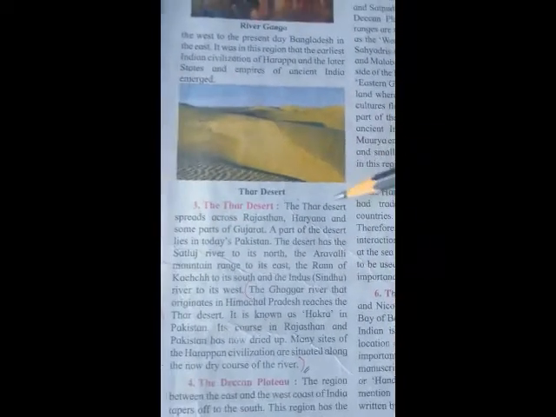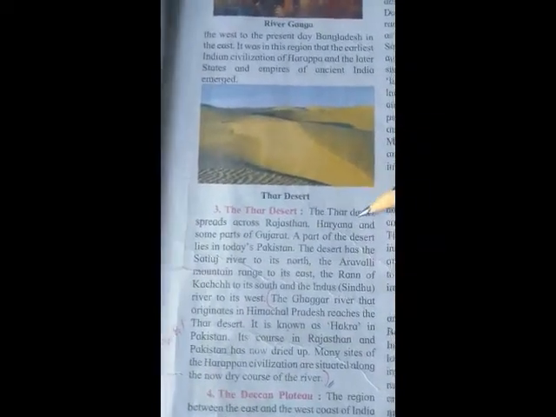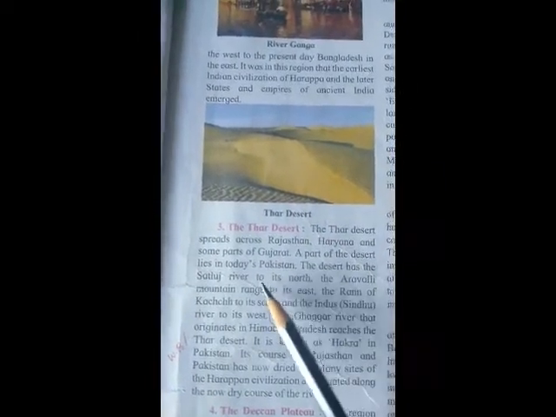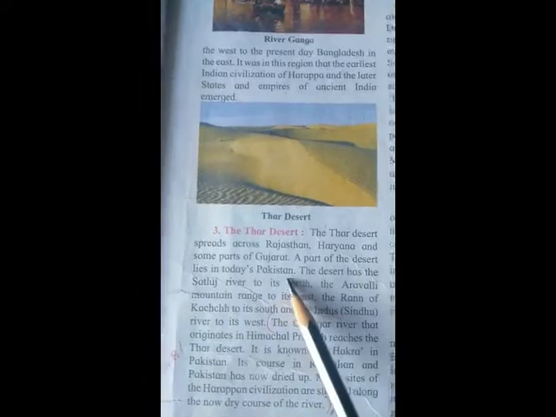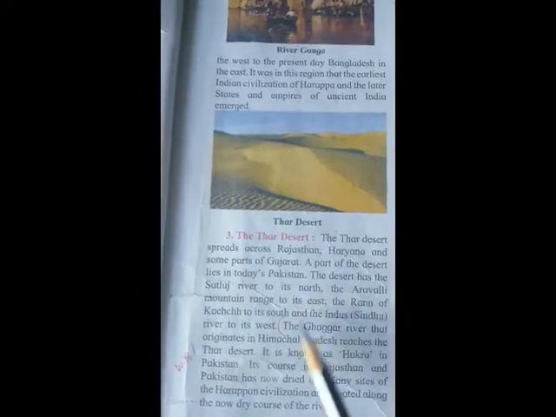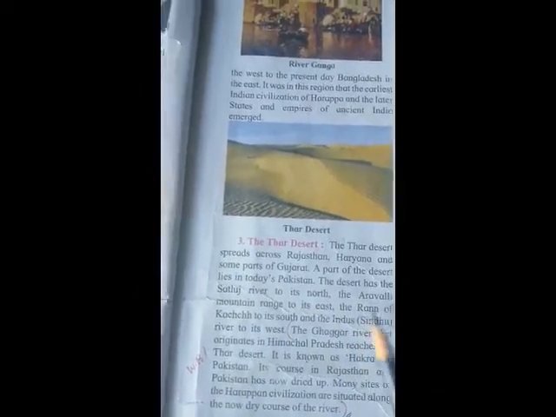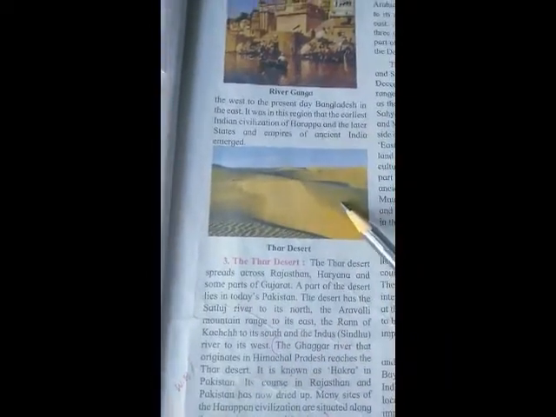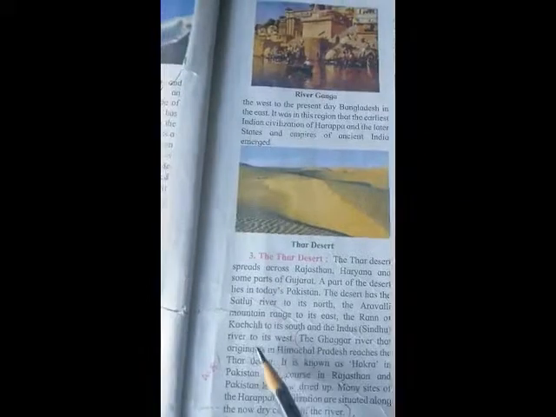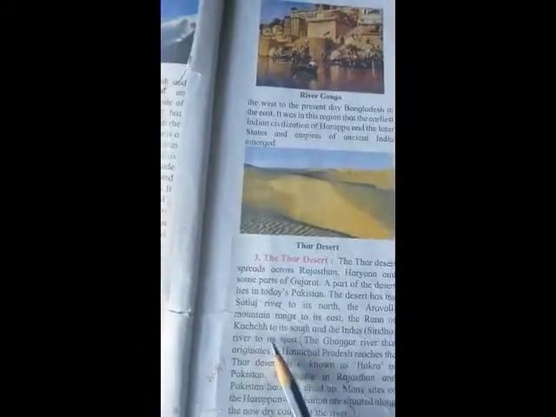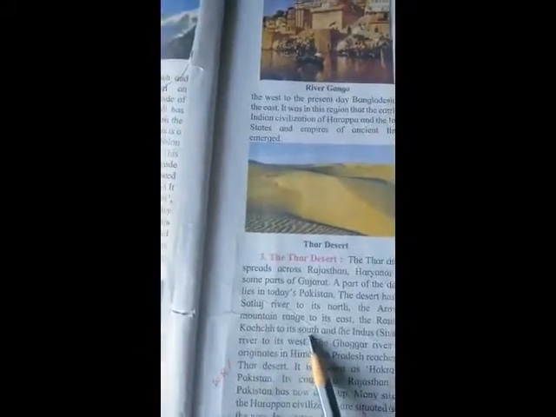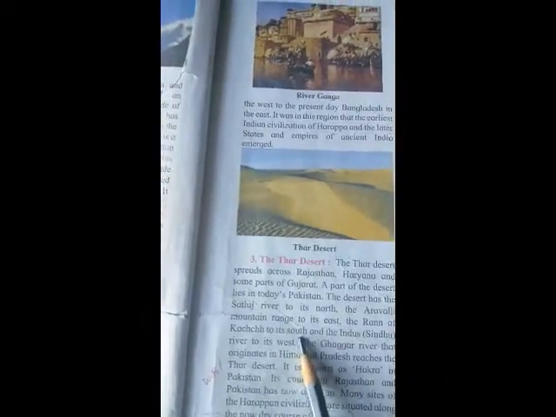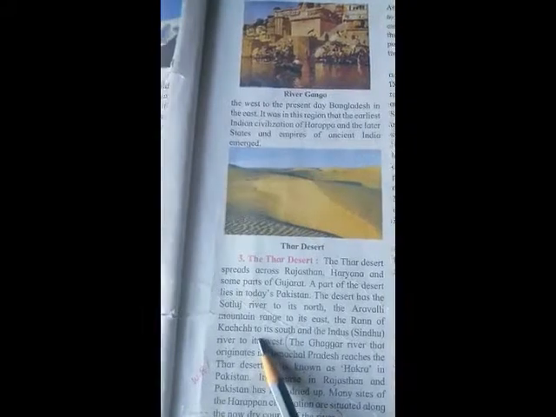So, the desert spreads across Rajasthan, Haryana, and some parts of Gujarat. Nowadays in Pakistan also the Thar Desert spreads. Okay, the Aravalli Mountains range is to its east, and the Rann of Kutch. This is a salt desert. It is called just like a salt marsh also. Kutch is a district of Gujarat.